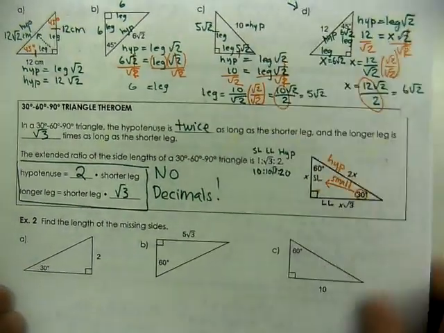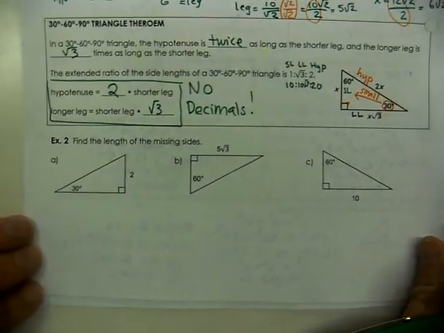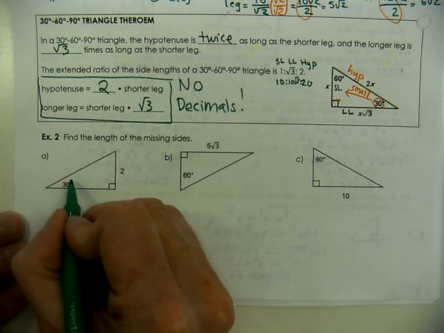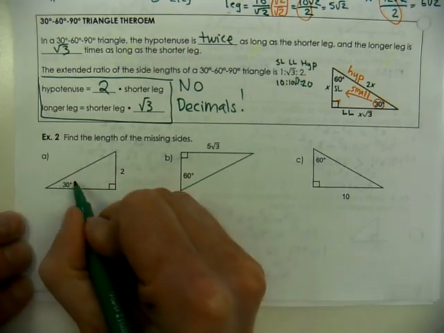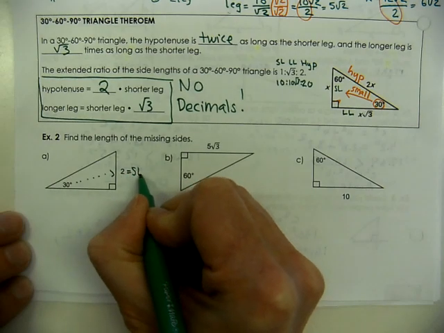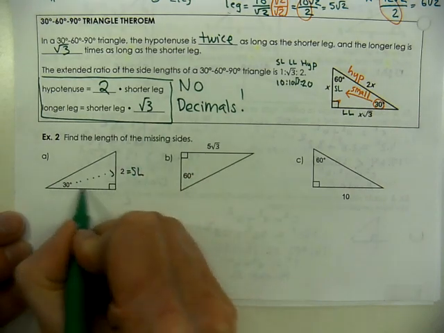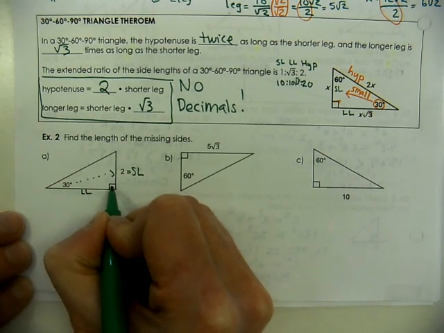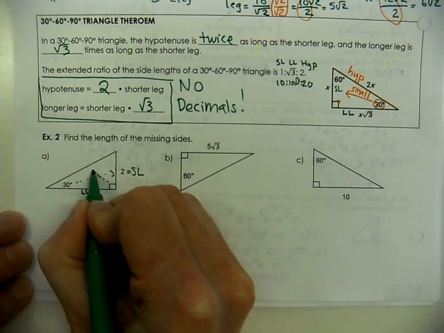So let's just go right to our examples. Example number 2, we have all 3 of these triangles here. The first thing you have to do is identify your smallest angle, and opposite that is your smallest leg. So identify that as your short leg. That means the leg here on the bottom is your longer leg, and then across from your right angle is your hypotenuse.